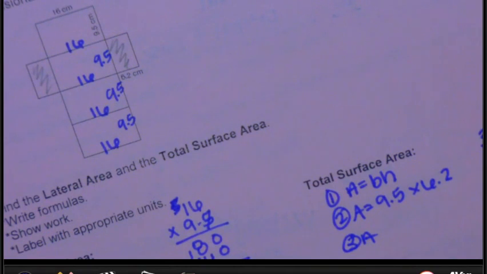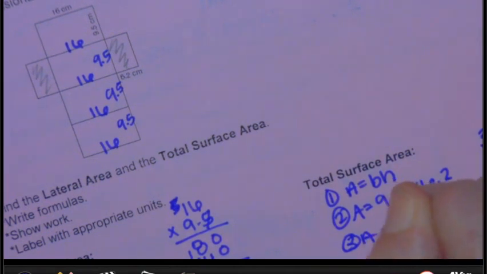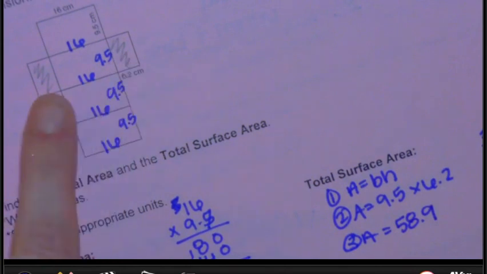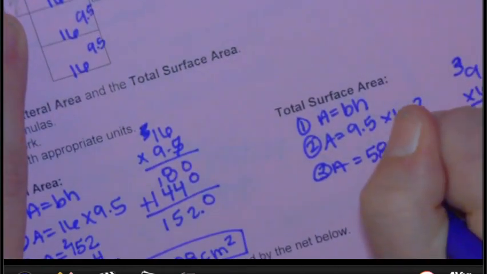Add these, 9, 8, 5, and there are 2 decimal places, and I get 58.9.